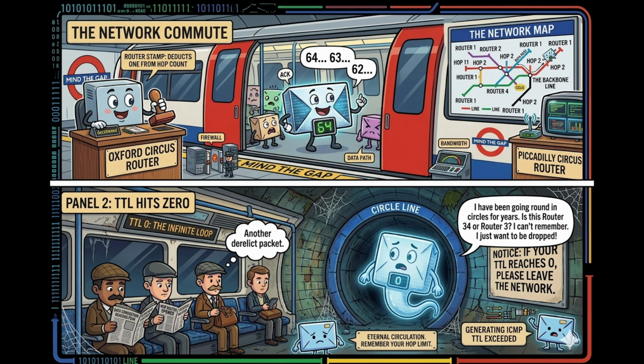There's also a TTL field, time to live. But this doesn't mean the packet dies dramatically. It's a counter that goes down by 1 every time the packet passes through a router. If it hits 0, the packet gets discarded. This stops packets from bouncing around the internet forever like a lost ghost on the tube that never gets off.